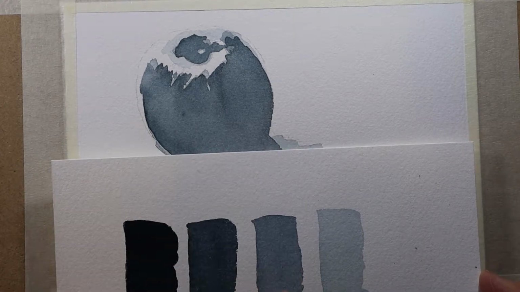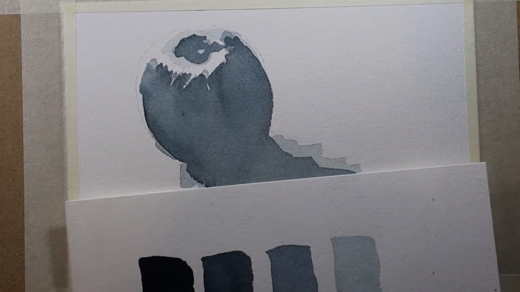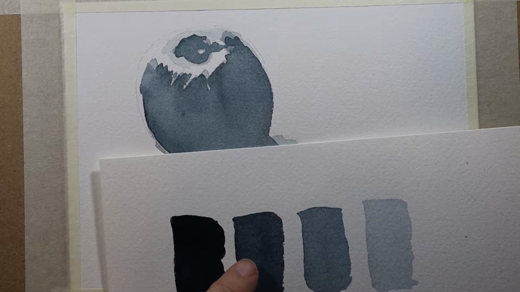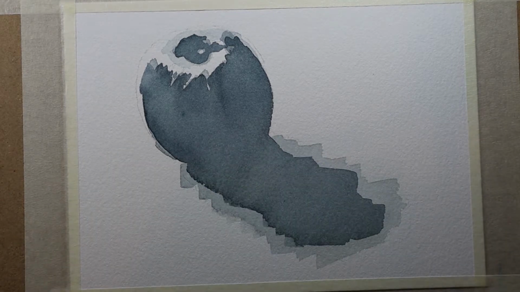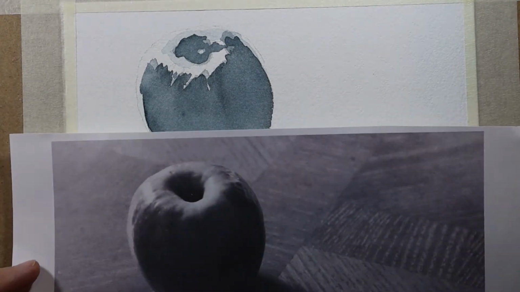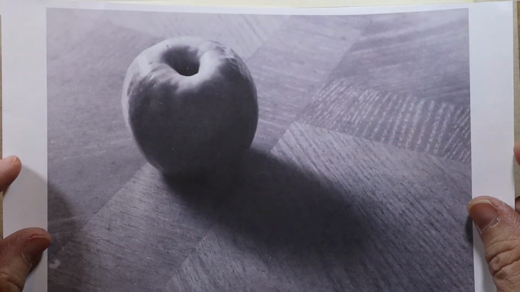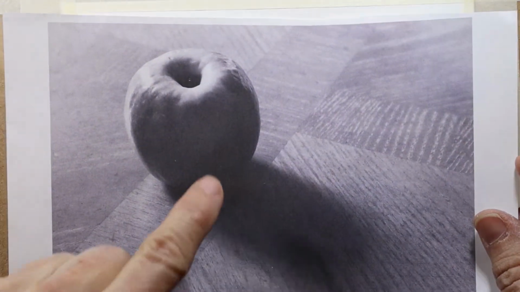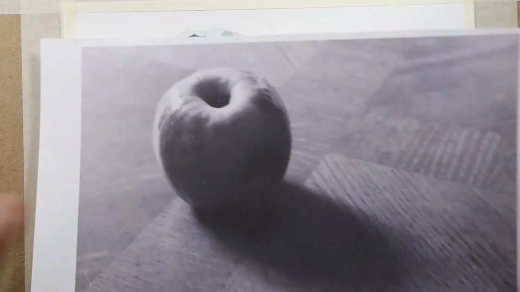Okay, you can see now I've done this second value, and now I want to go a little bit darker, grabbing areas out of the original painting that are that medium dark area.